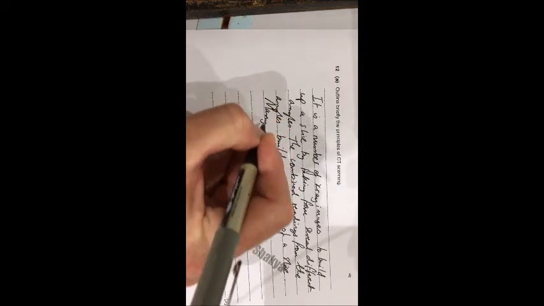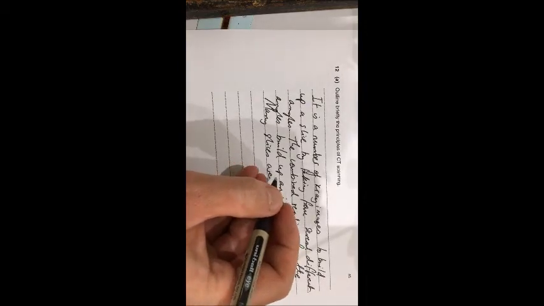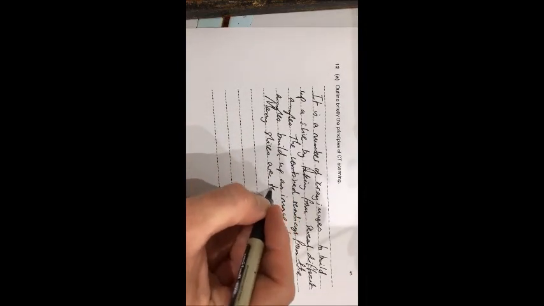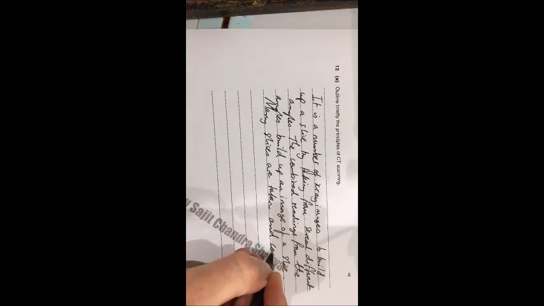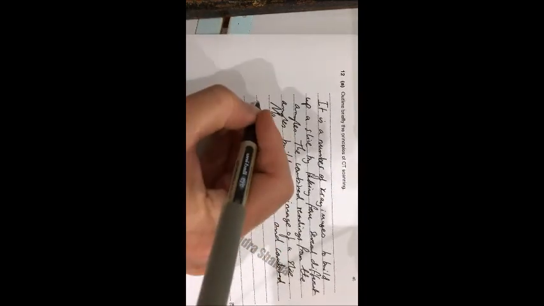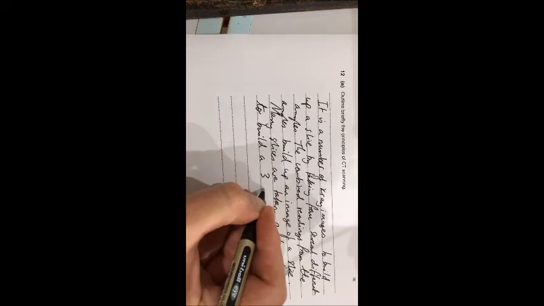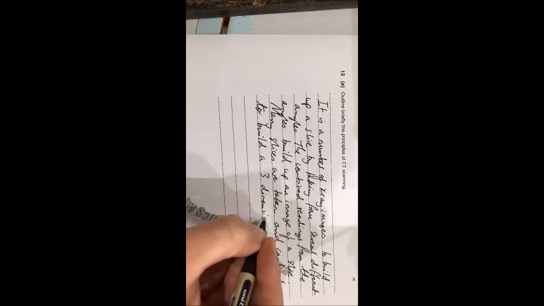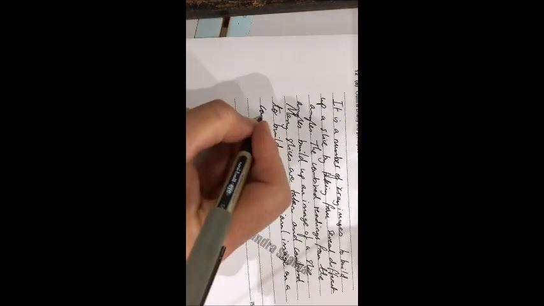Many slices are taken and combined to build a 3-dimensional image on a computer. That's 5 marks. So let's just take a look.